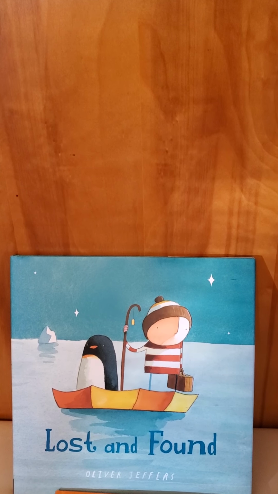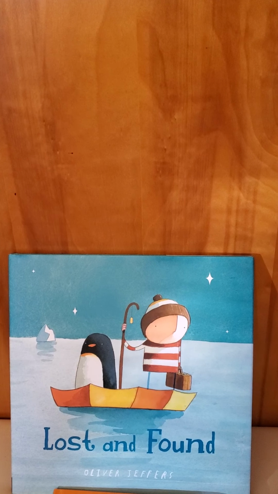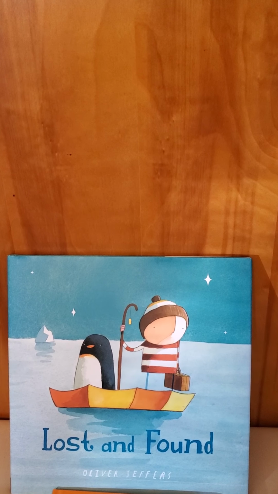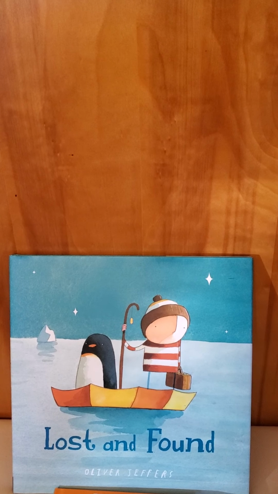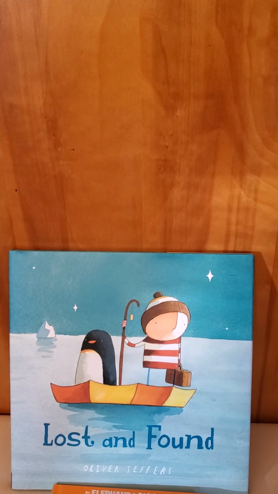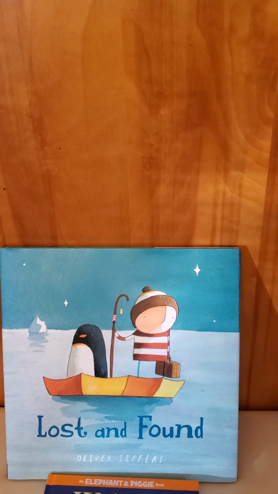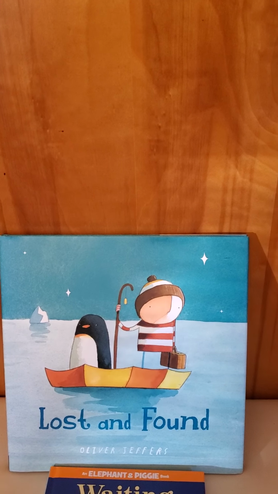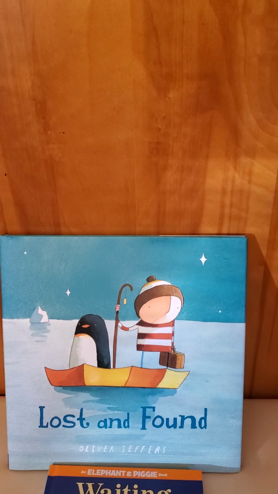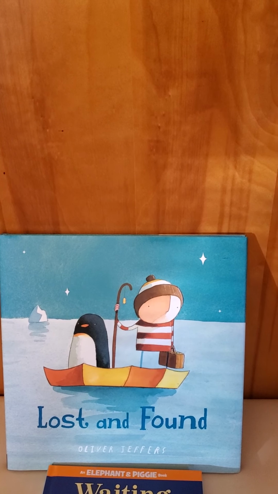Then we had to identify our talking characters. The boy did all the talking, even though the penguin had action, but he didn't actually talk. So the talking character was the boy, and a secondary character was the penguin.